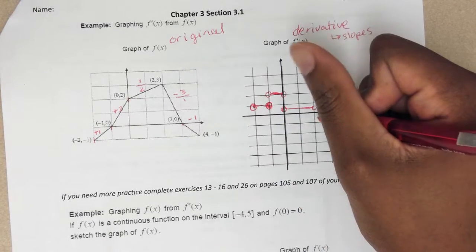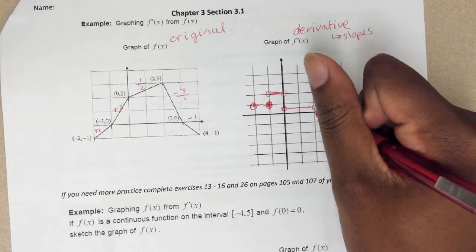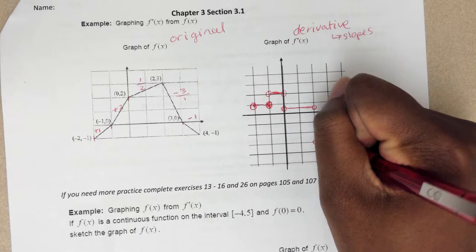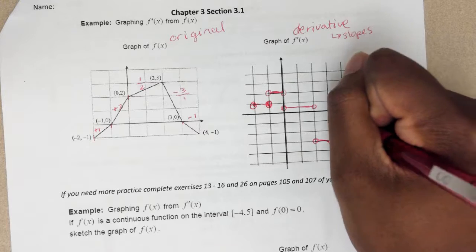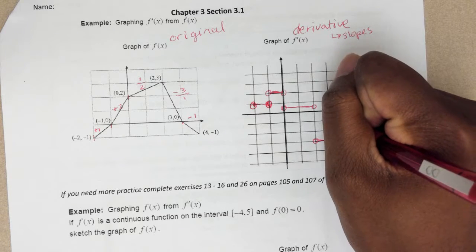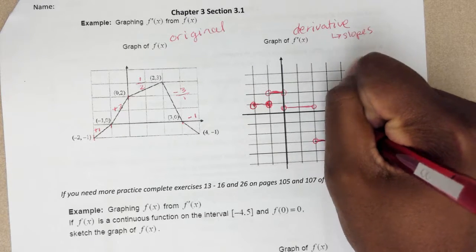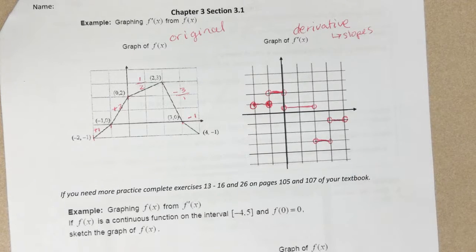Then it is moving at a slope of negative 3 from 2 to 3. And then lastly, it's moving at a slope of negative 1 from 3 to 4. So this is our derivative graph as a graph of the slopes of the original.